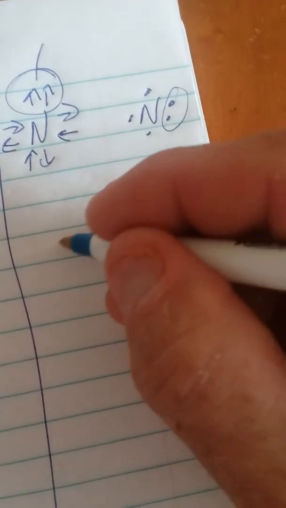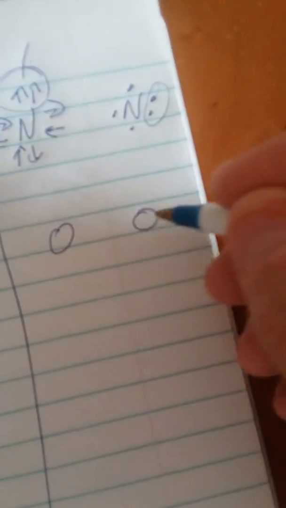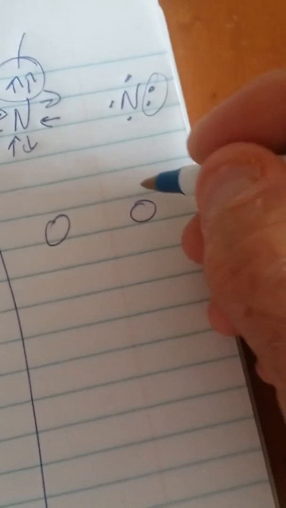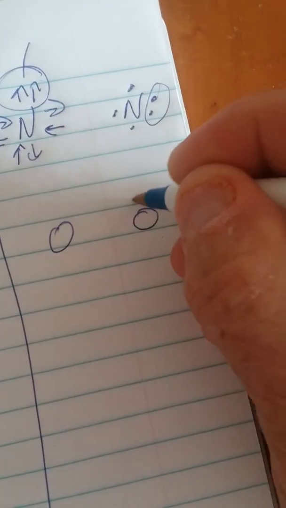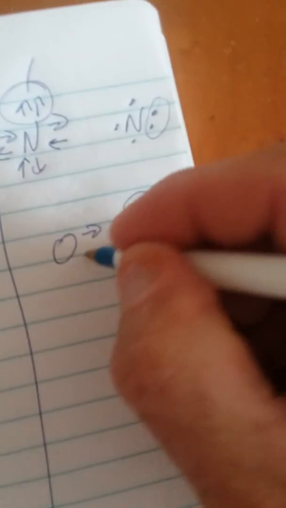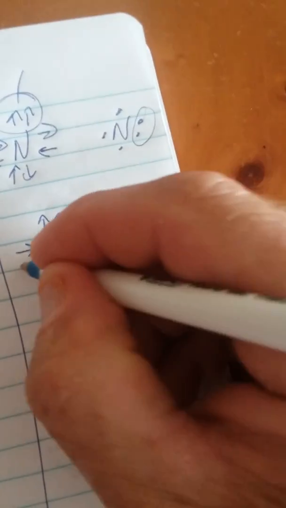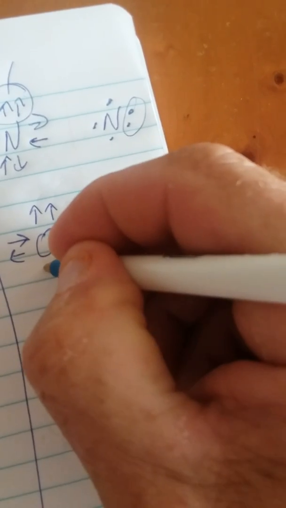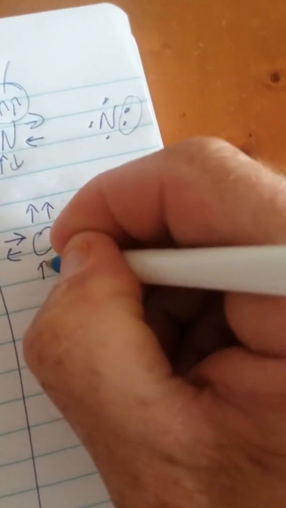So the next one's oxygen. Here's oxygen. Oxygen standard model: 1, 2, 3, 4, 5, 6. 2 lone pairs here. For me, in gravitational unit theory, it's 2 keyholes to form the single bonds. These are single bond areas to bond.